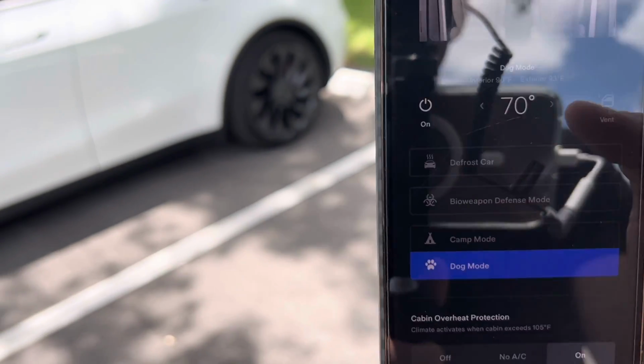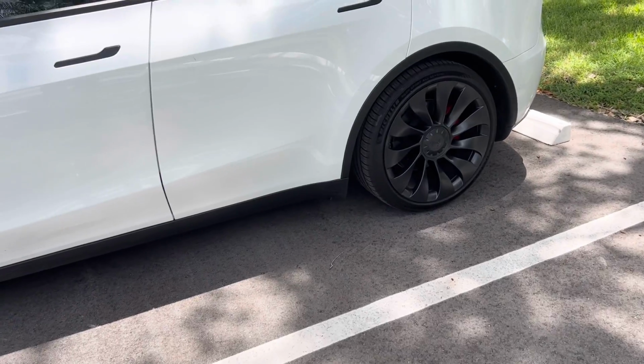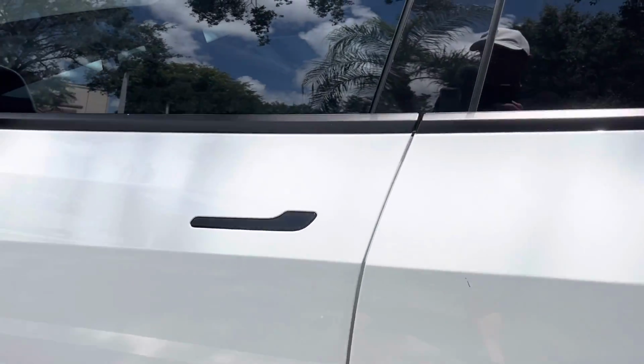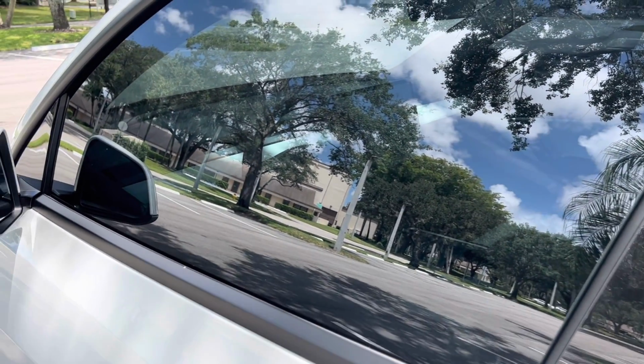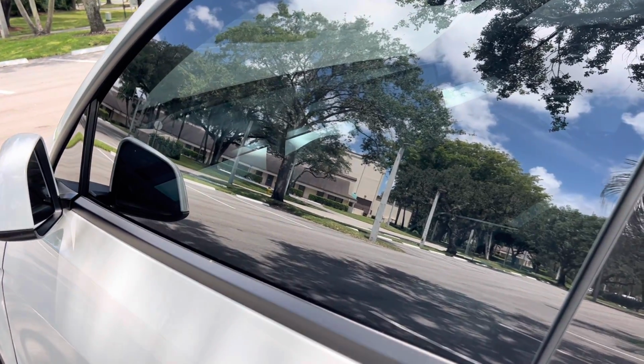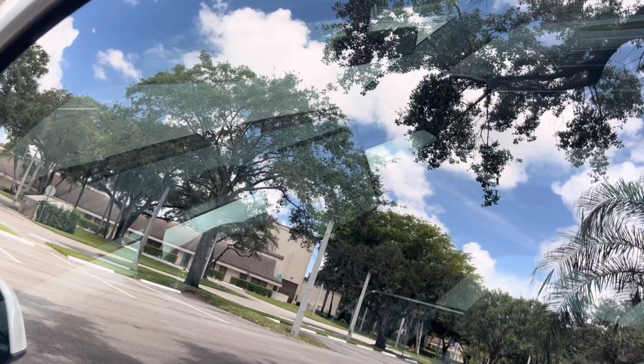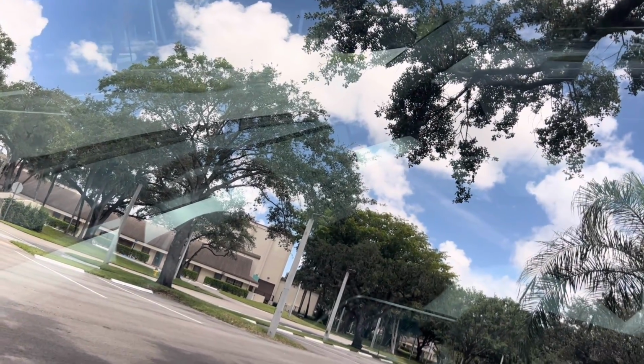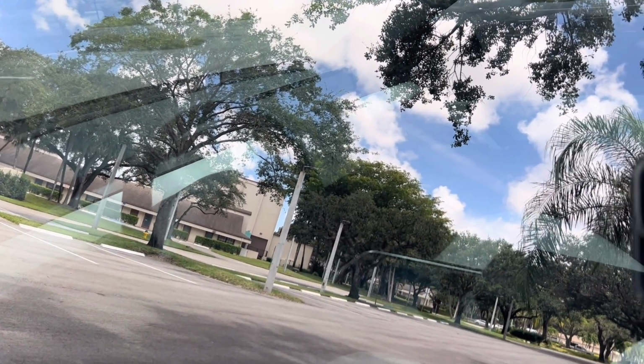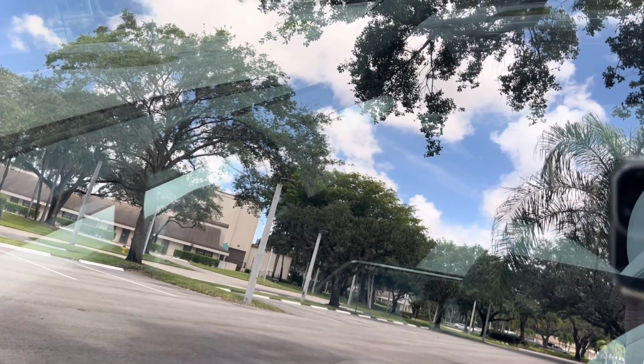Then you have dog mode. Now that's super cool, for those pet lovers. I'm not sure it's going to let you see it, but what pet mode basically does is keep the AC on if your little dog is in there. And what it basically says on the screen, I'm not sure you can see it from here, but it says, "My driver will be back soon. Don't worry, the AC is set to," and then it tells you the temperature.